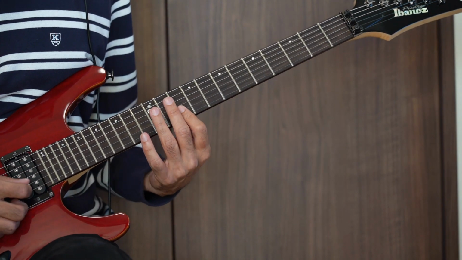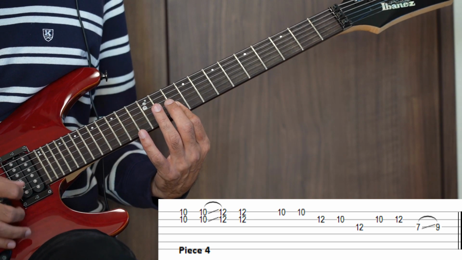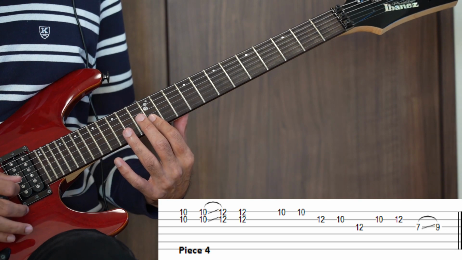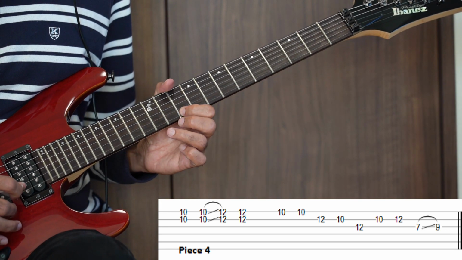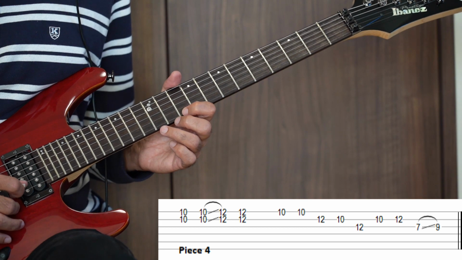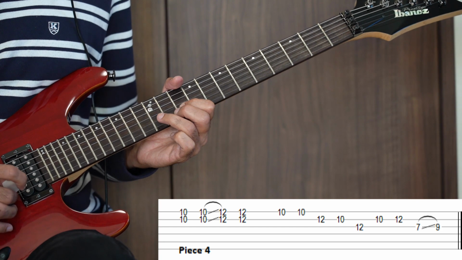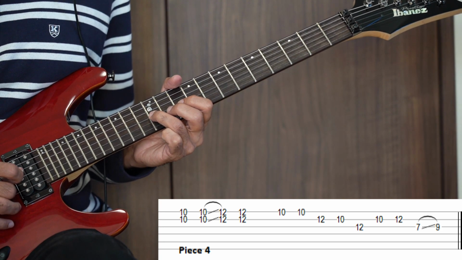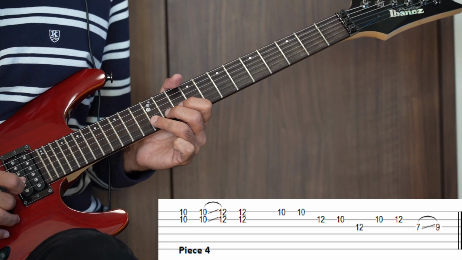And then 4th piece will come in. So 10, 10, 10, 10, 12 legato slide, and then you pluck 12, and then 10, 10 on string 1, 12, 10 on string 2, 12 on string 3, 10, 12 on string 2.